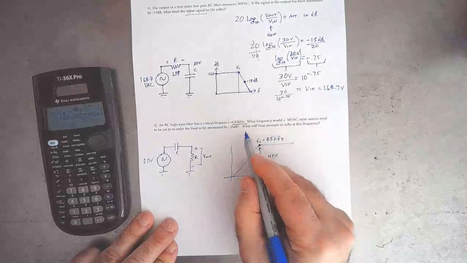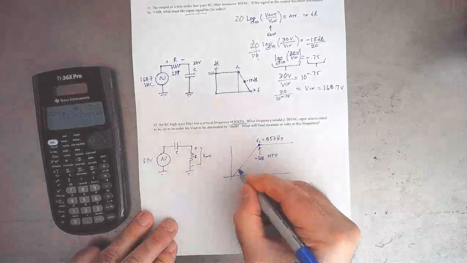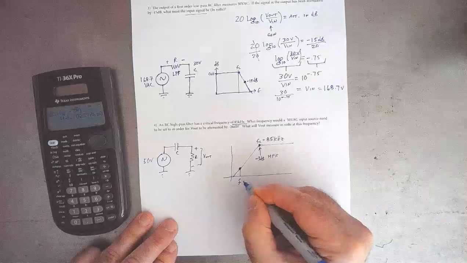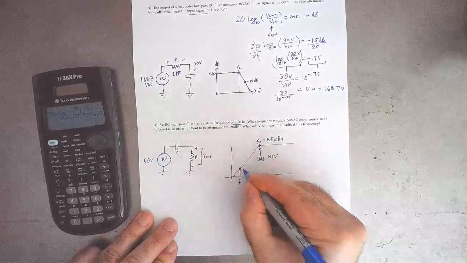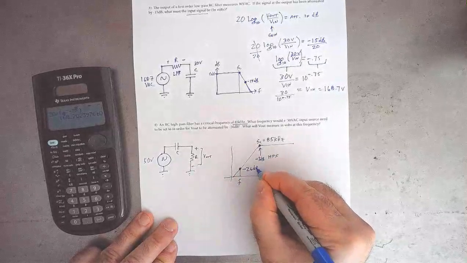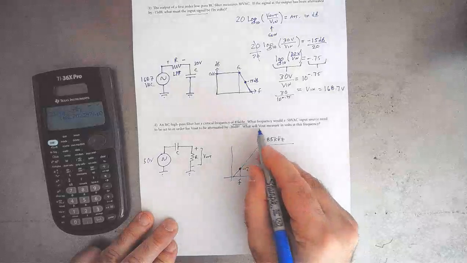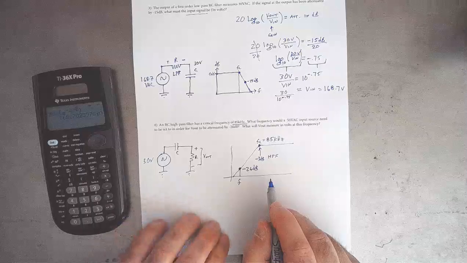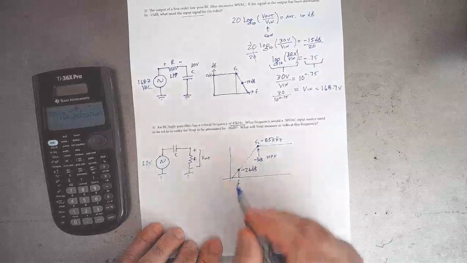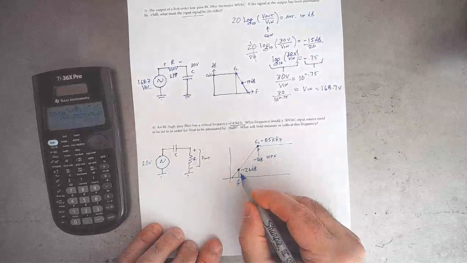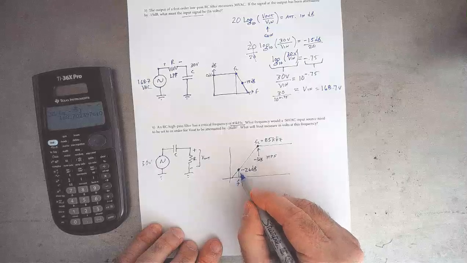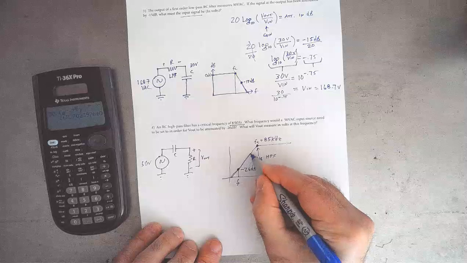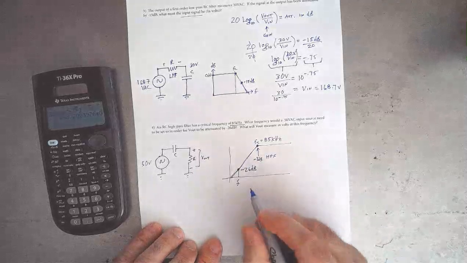All right. And then they say there's a frequency, F, that would result in an attenuation of minus 26 dB right there. And they want to know, what will Vout measure in volts at this frequency? Well, first off, I would like to know what is the frequency that is going to result in this attenuation here? Well, the slope of this line right here is 20 dB per decade.